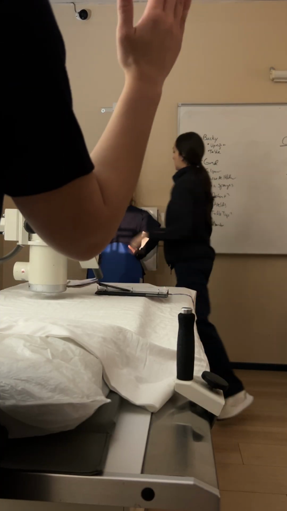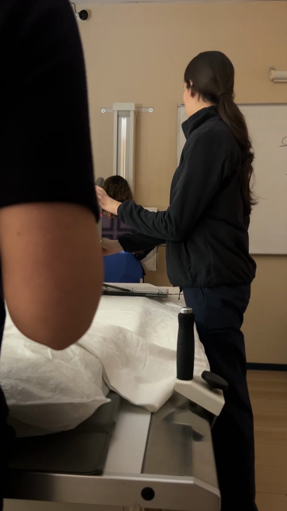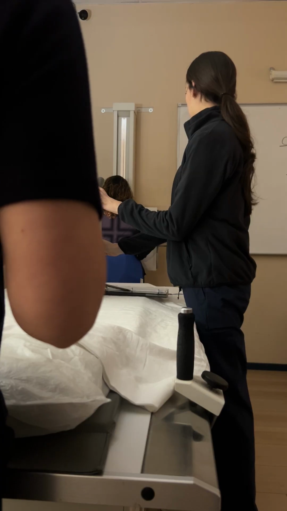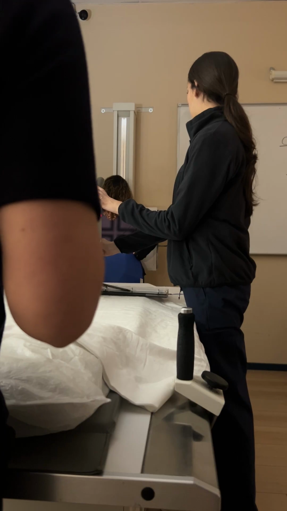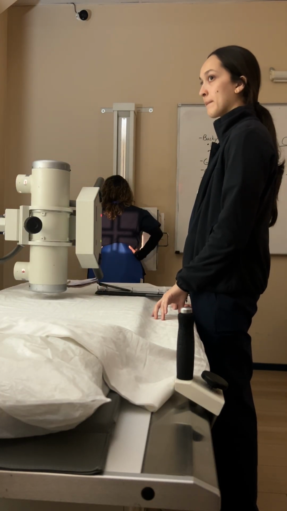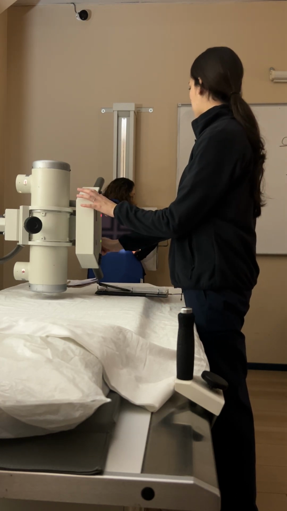And then you want to collimate in because I see a lot that's not in her chest. No, open. You don't want to collimate too tightly because you don't want to cut something off and then have to repeat the image. So a little bit extra won't kill the patient.